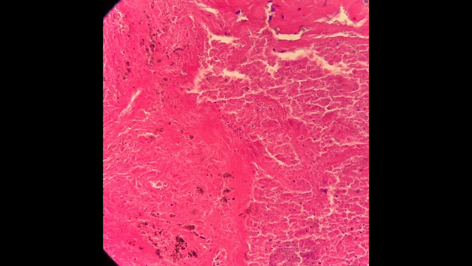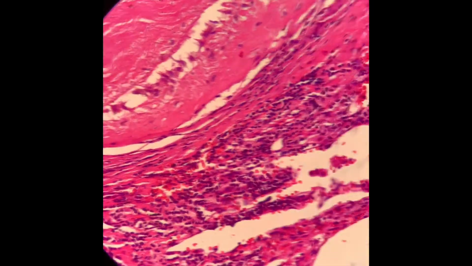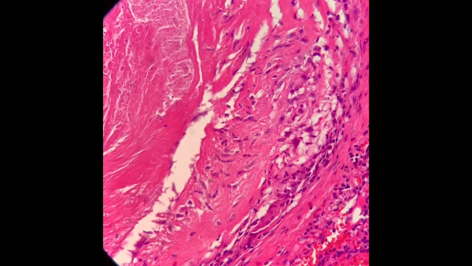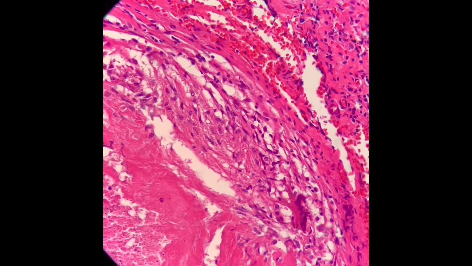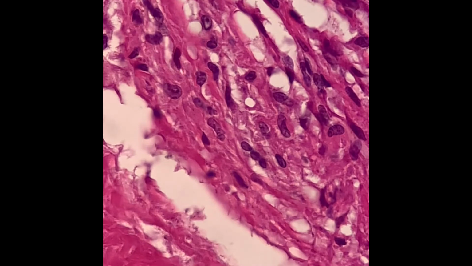Remember, keep that in mind, that at the center is the necrosis, and adjacent to the necrotic debris there are a lot of cells having a clear cytoplasm, and some of them have oval or elongated nuclei with prominent nucleoli.